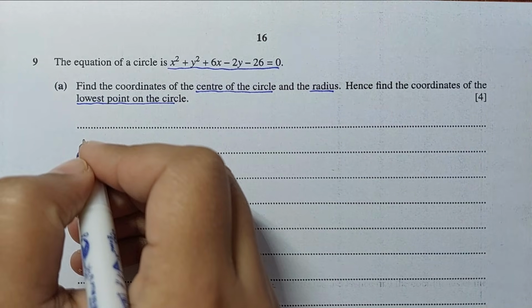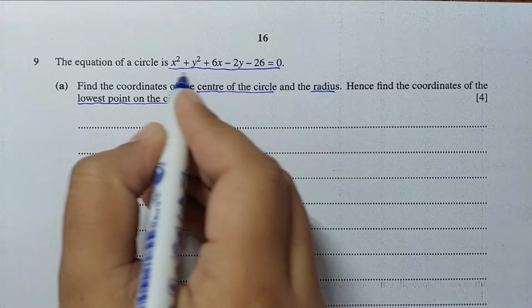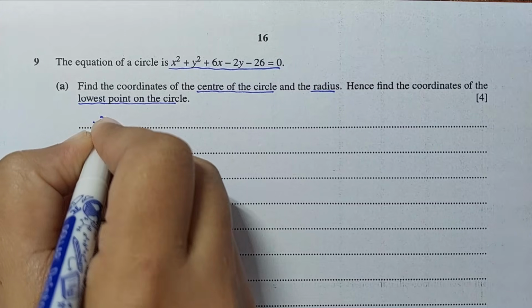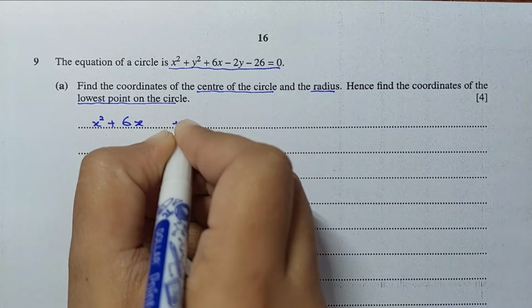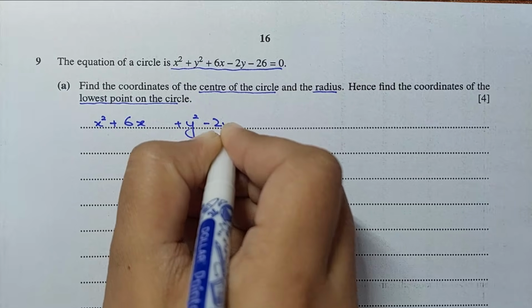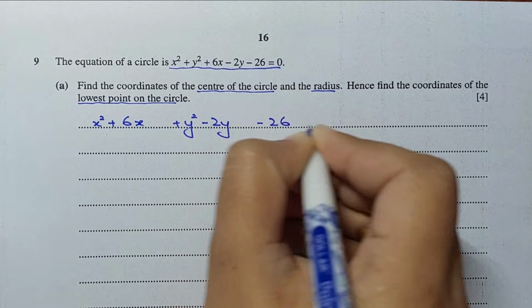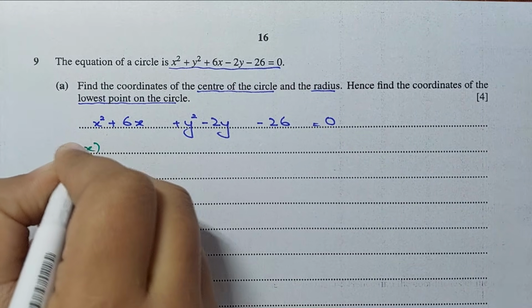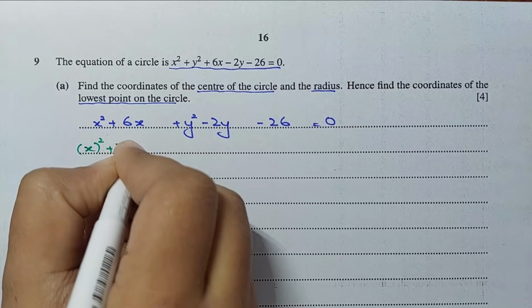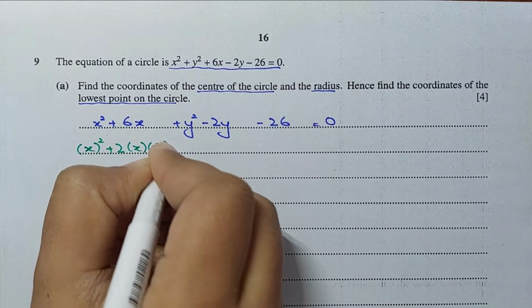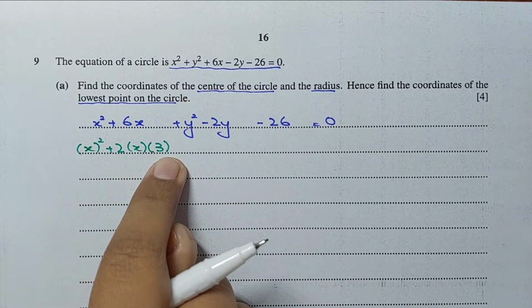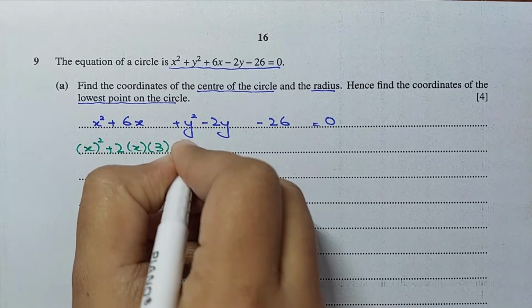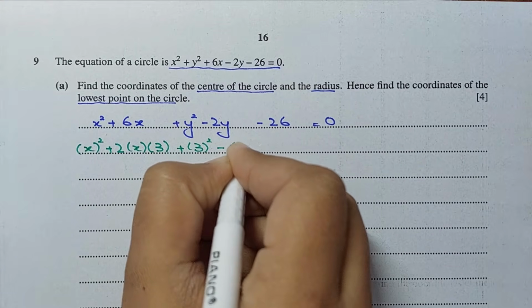For the center and the radius, it is better to convert the equation of the circle into its standard form. So complete the square. x squared plus 6x, combine the x terms. The y term is y squared minus 2y, and the constant is minus 26 equals 0. Now complete the square of x. This is (x)² plus 2 times x times what makes 6x. a squared plus 2ab, right? 2 times the a term, which is x, and b is 3. 2 times 3 is 6. Plus 3 squared and minus 3 squared.